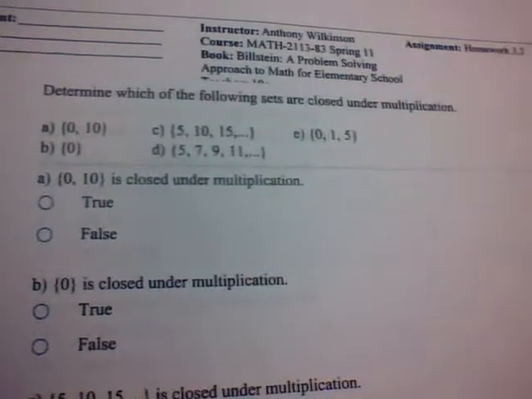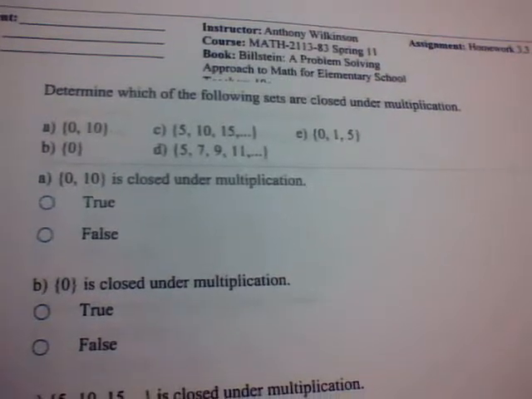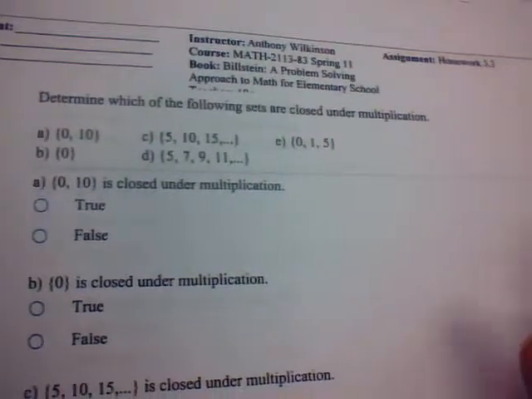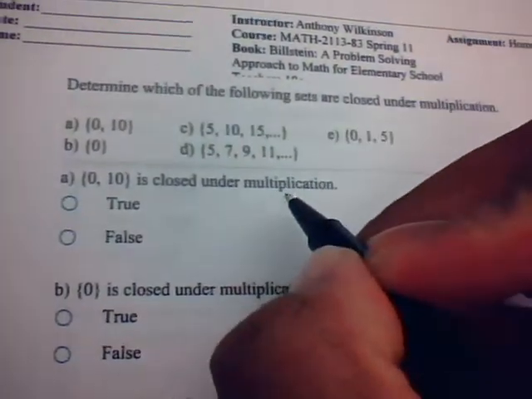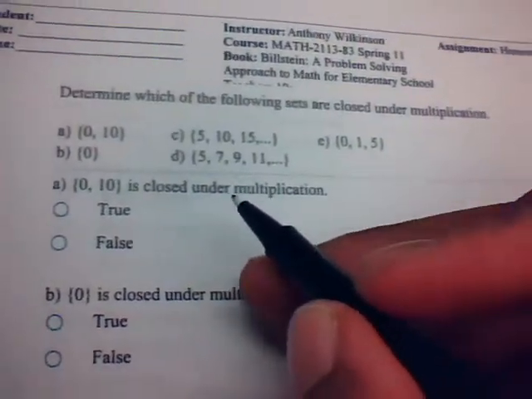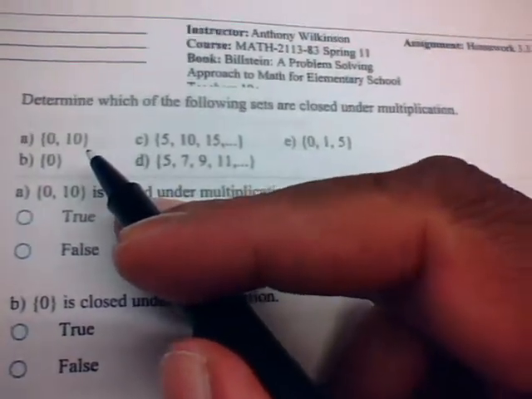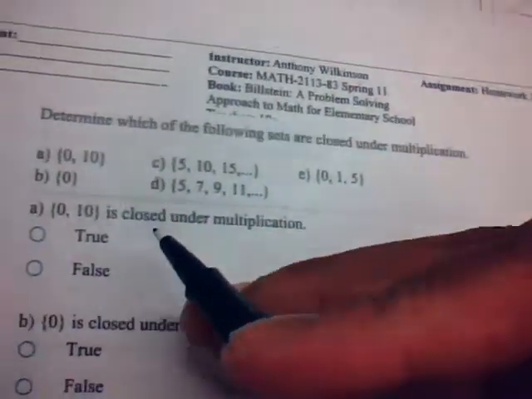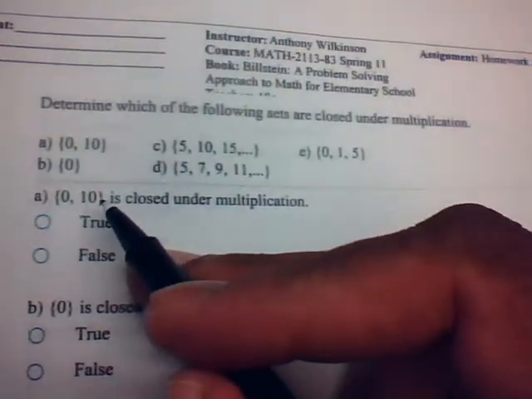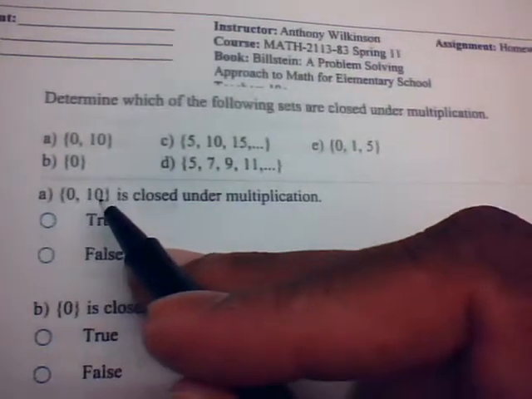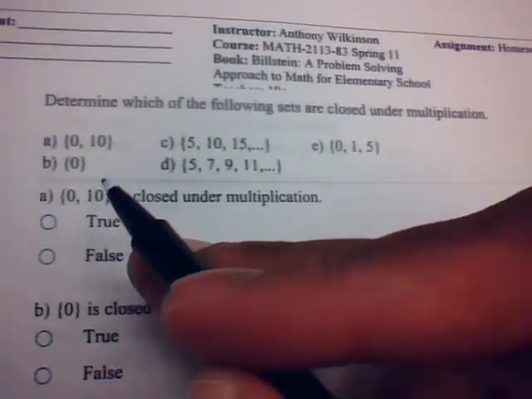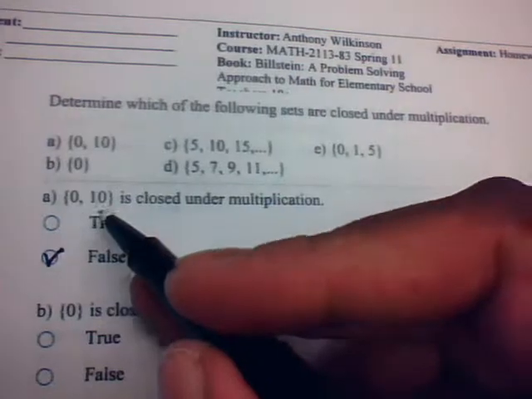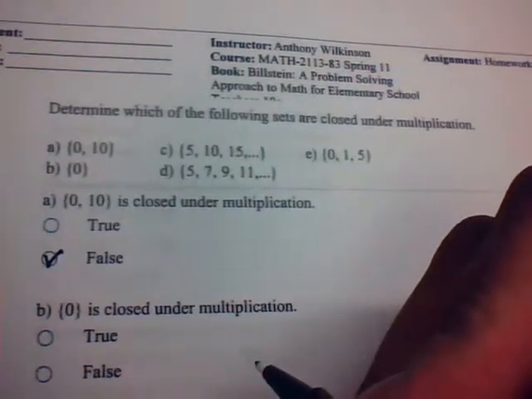Okay, let's look at problem number 2. We want to determine which of the following sets are closed under multiplication. And some of these are true-false. Like 0, 10 is closed under multiplication. Anything closed under multiplication means this: the product of any two numbers must be within that set. And for 0, 10, let's say if I do 10 times itself, 10 times 10, that's 100. 100 is not in this set. So the set 0, 10 being closed under multiplication would be false.